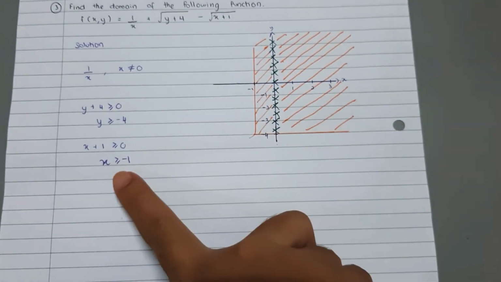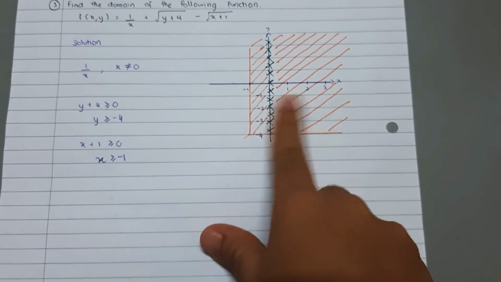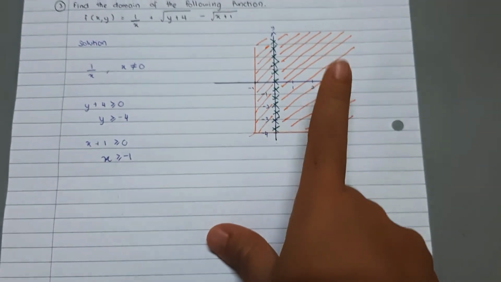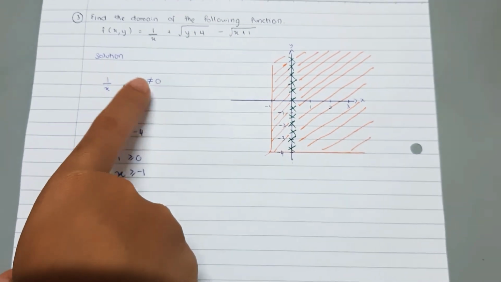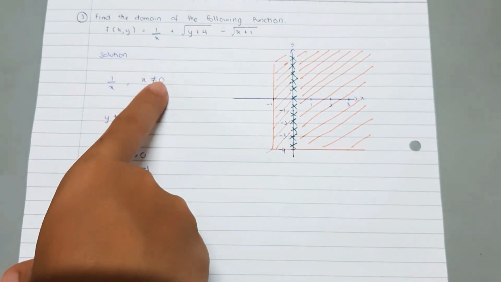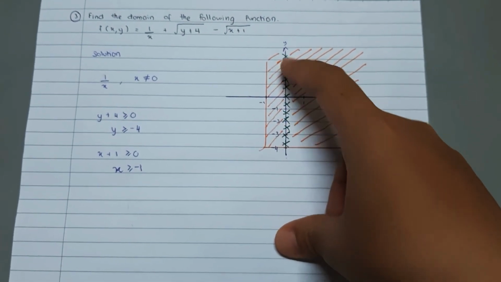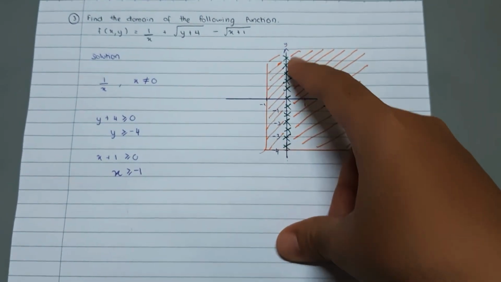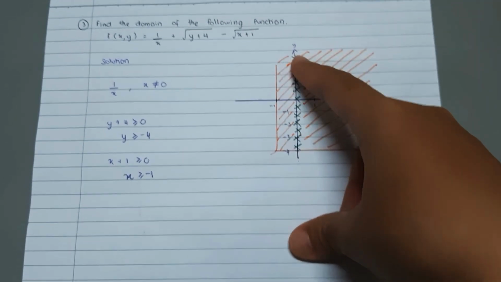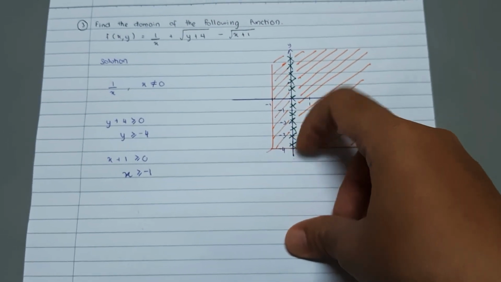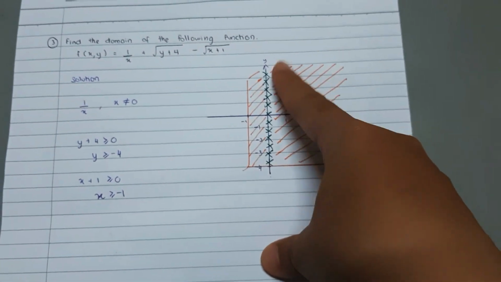And x is greater than or equal to negative 1, which is the area to the right. But there is 1 over x, where x cannot be 0. So x cannot be 0 is indicated here. The domain cannot be in the area where x is equal to 0. So the domain cannot be here, but the domain can be in this area, the orange area.